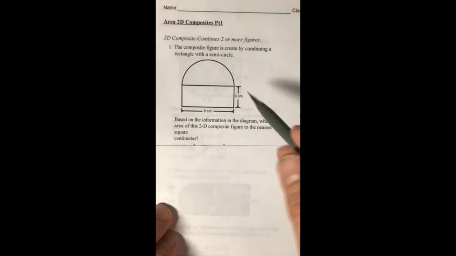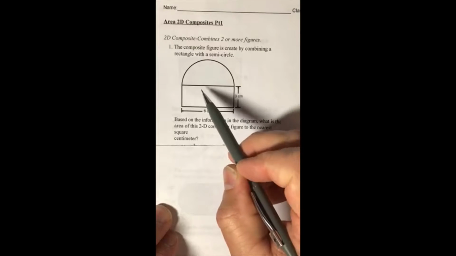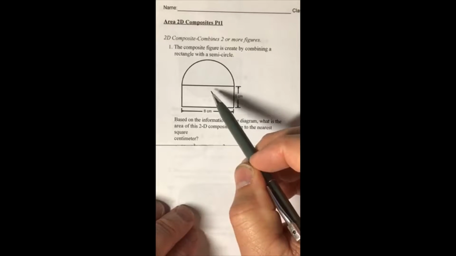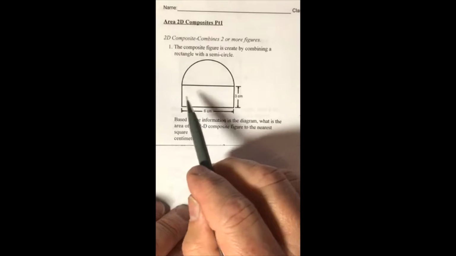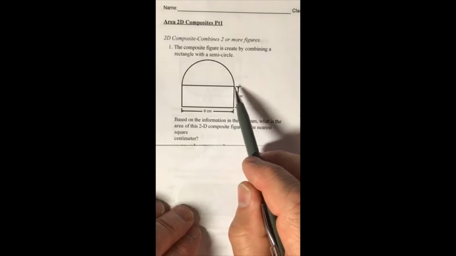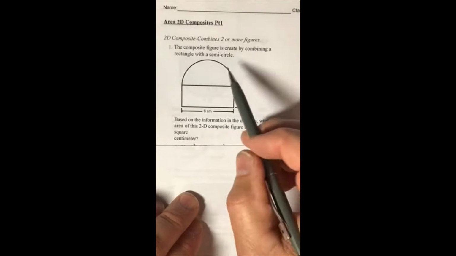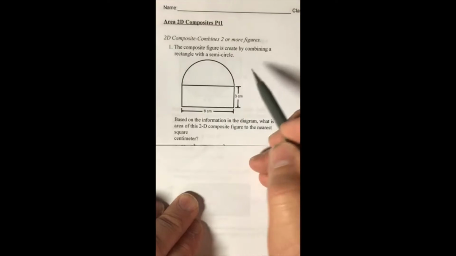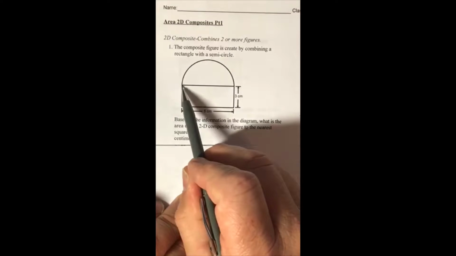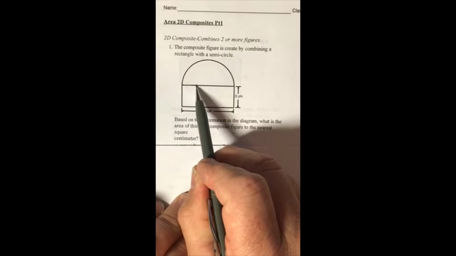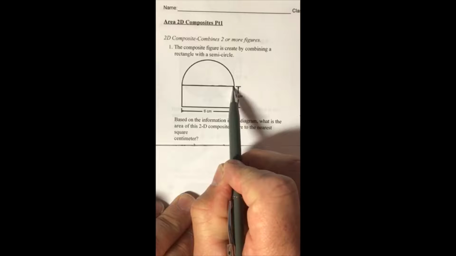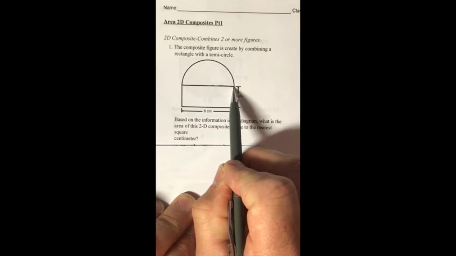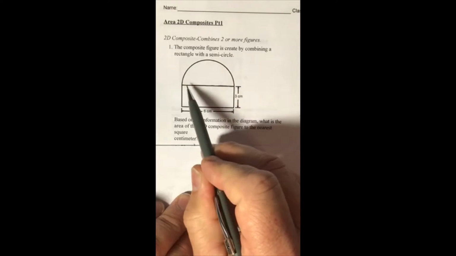Okay, now the first thing I want you to do, if it's not already partitioned into two figures like this, you need to partition it into two figures. Well, that means drawing perpendicular segments. Now, we're already told that this is a semicircle and a rectangle. So a semicircle, and here, this is going to be our diameter of the circle. Okay, so this part of the rectangle represents the diameter of the circle.